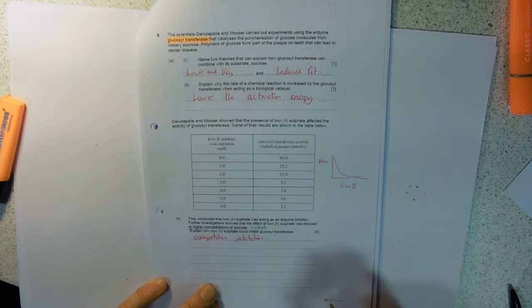And then it says explain how the iron sulfate could inhibit the enzyme.